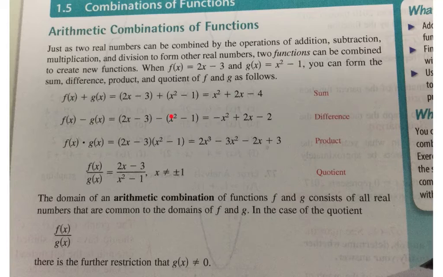To make sure that you distribute this negative, I'm subtracting all of G. So you see how all this is in parentheses.